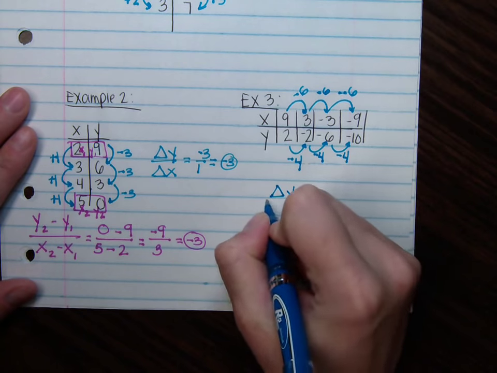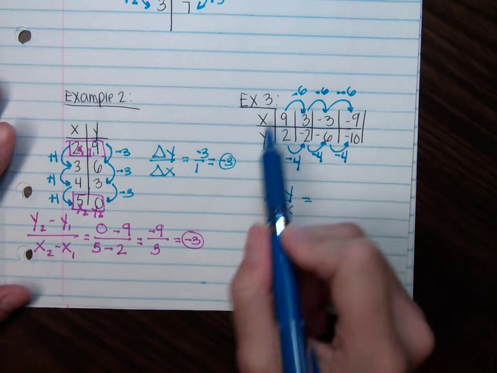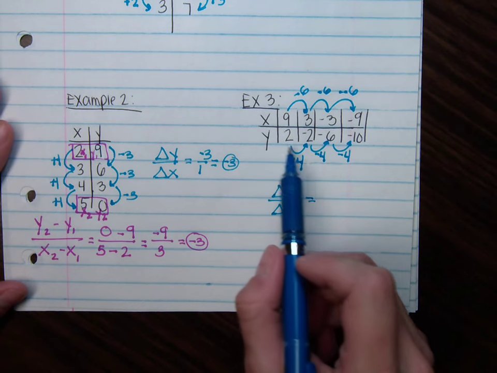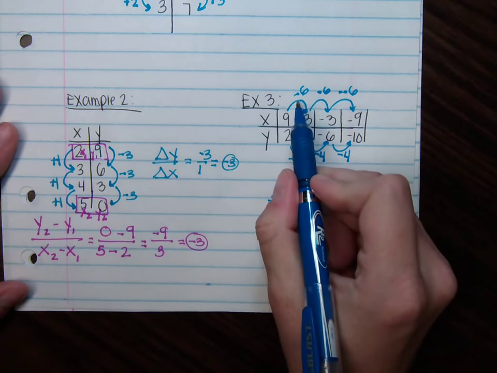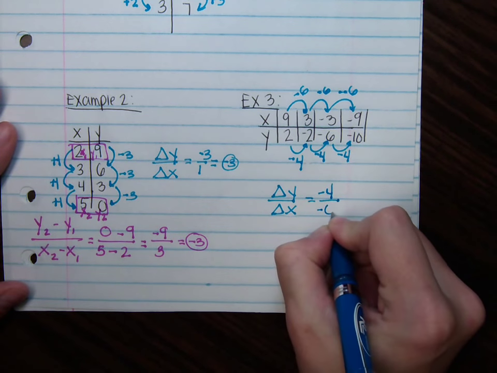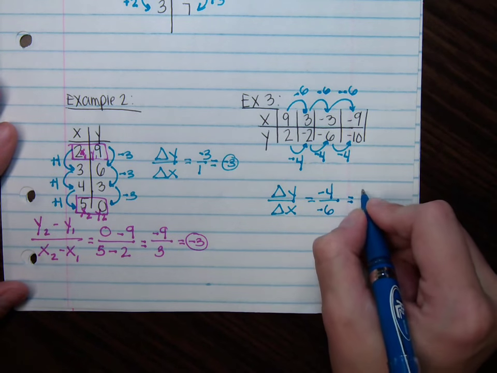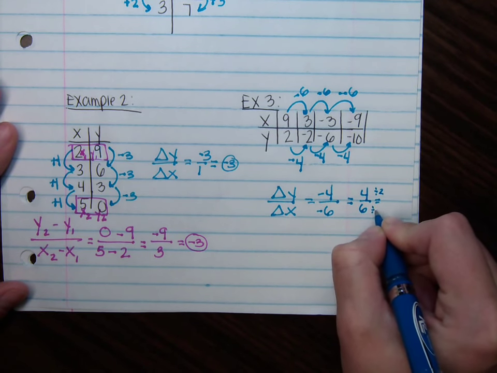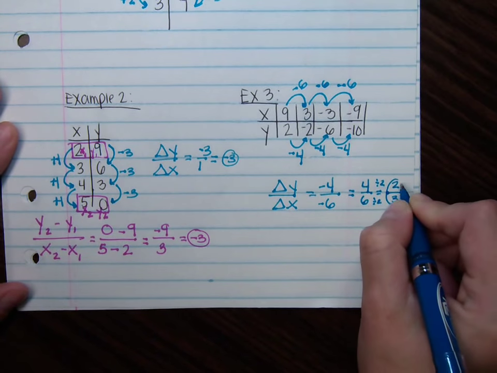Remember, it's the change in y over the change in x. This table is flipped. Y'all need to be able to see it vertically and horizontally. This time y is on the bottom. So my change in y is negative 4. My change in x is negative 6. A negative divided by a negative is a positive, so that'll give me 4 over 6. And we can divide by 2 on the top and bottom, and that'll give me 2 over 3.